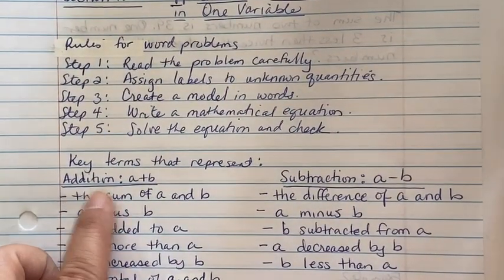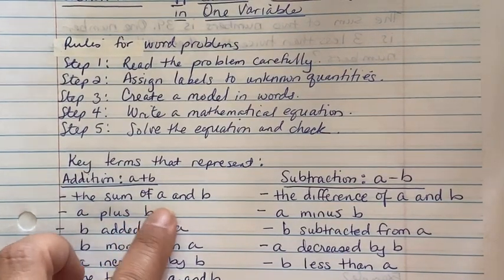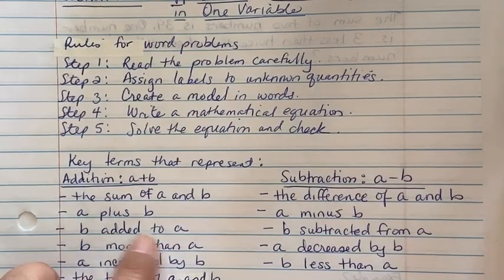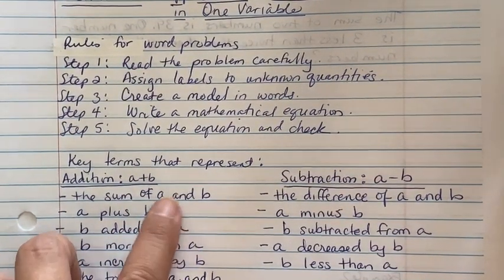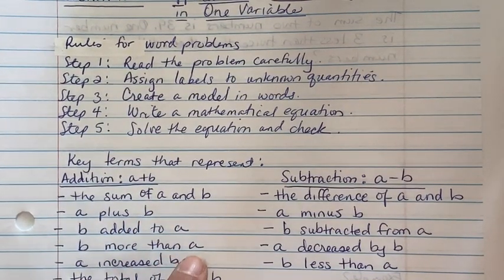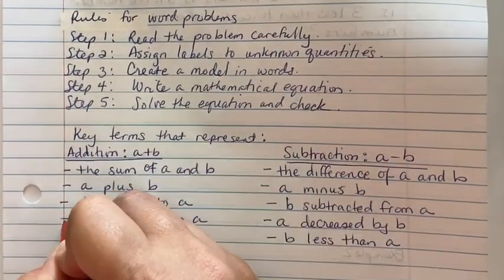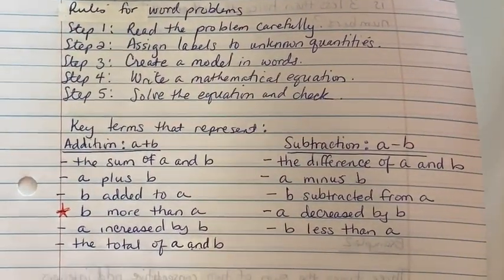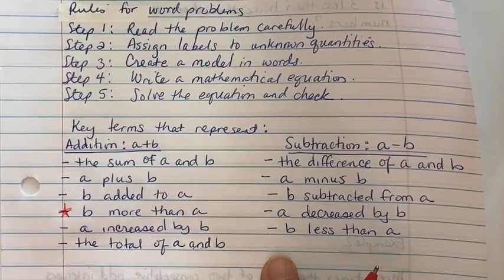So like addition, if I want to see A plus B, you can see the phrase, the sum of A and B, A plus B, B added to A. So if B is added to A, that's A plus B. B more than A. So it means A had to come first, then the B. And these are the ones that are used a lot in word problems. B more than A. A increased by B. The total of A and B.